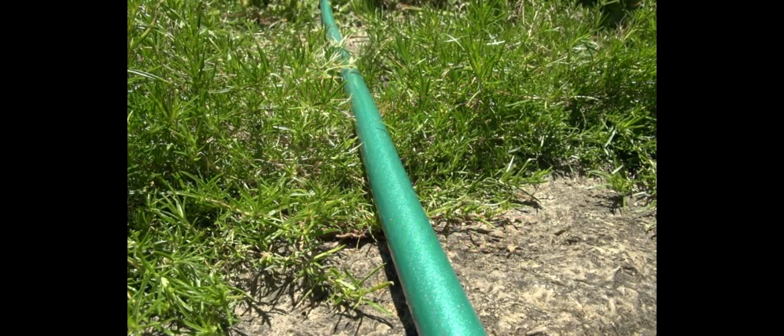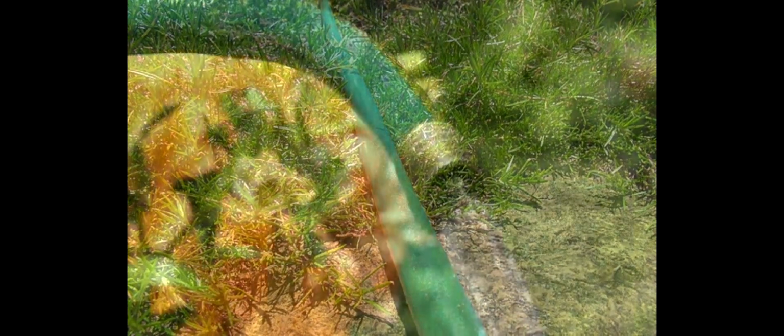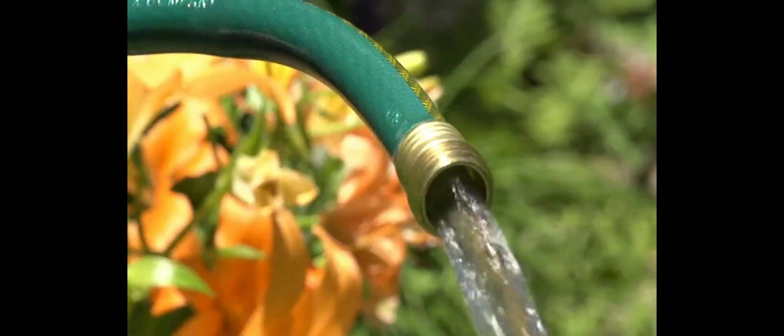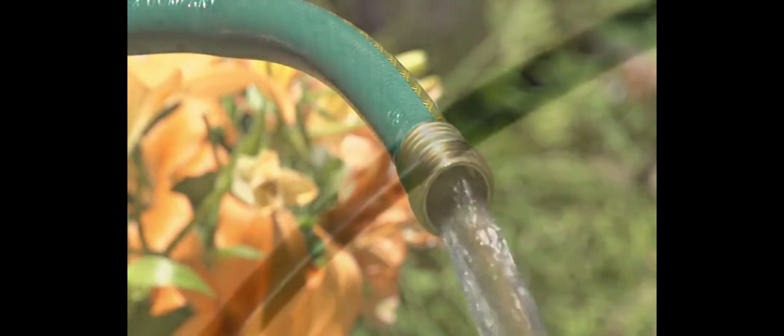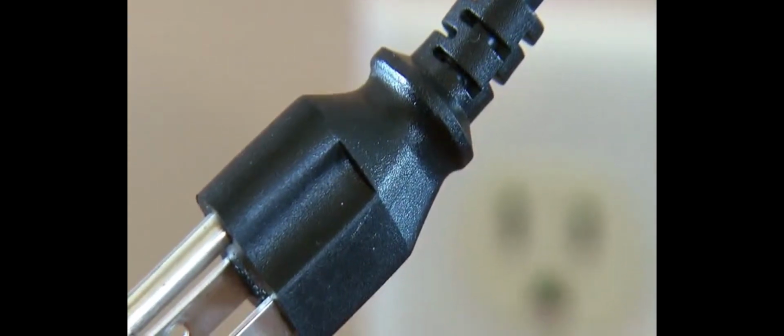Let's look at a couple more words. Insulator and conductor. A garden hose is made of rubber. Water cannot pass through rubber, and electricity won't either. Most wires are covered with rubber to keep the electricity from escaping.